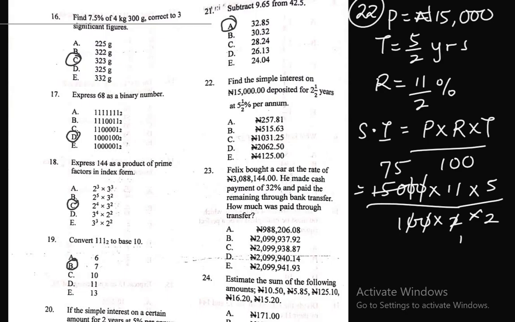Okay, so let's multiply 75 times 11. Let's do 11 times 5 first, that's these two. 11 times 5 is 55. Now 75 times 55. 5 times 5, 25, 5 carry 2. 5 times 7, 35 plus 2, 37.